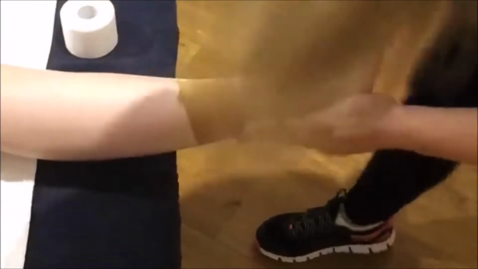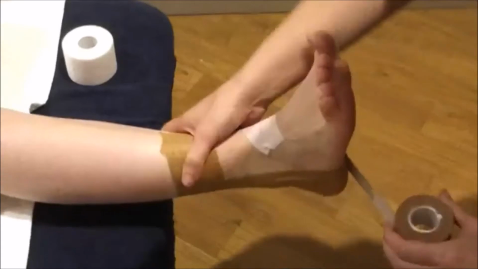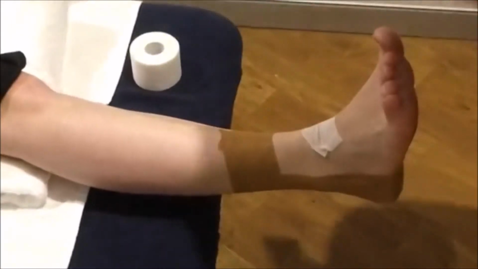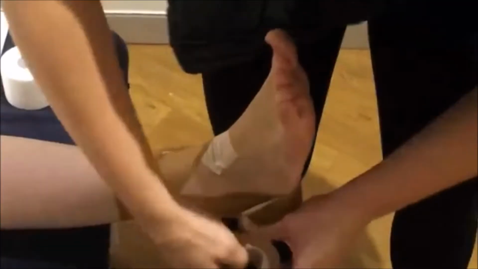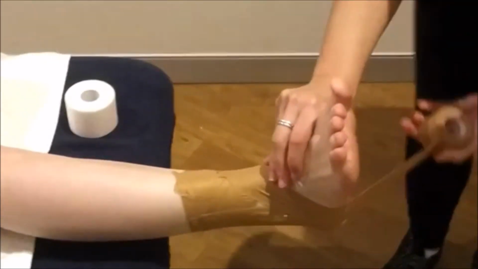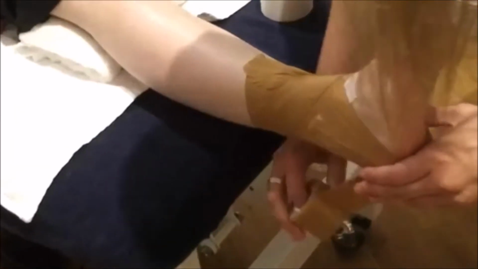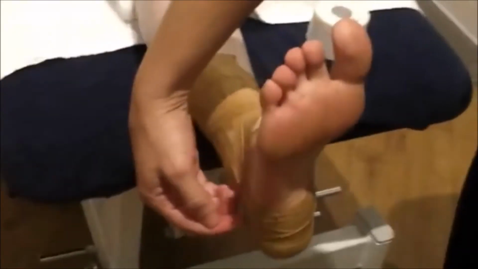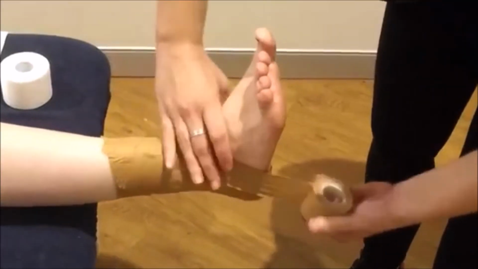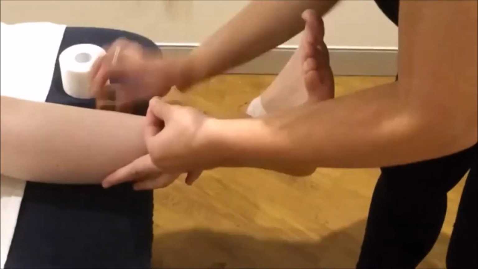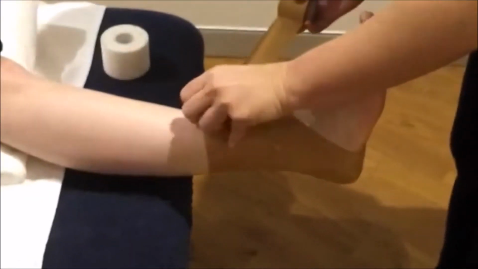First, she applied the anchor and now the stirrups. Now she is applying the figure of sixes. Now for the heel lock. And finally, the ankle lock.